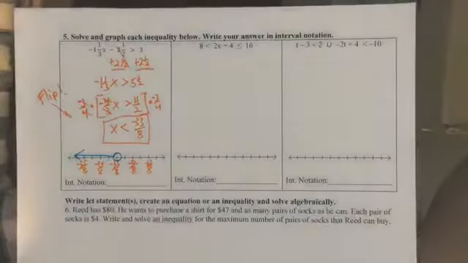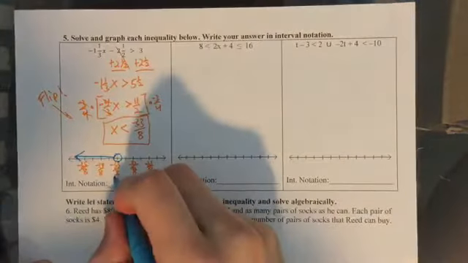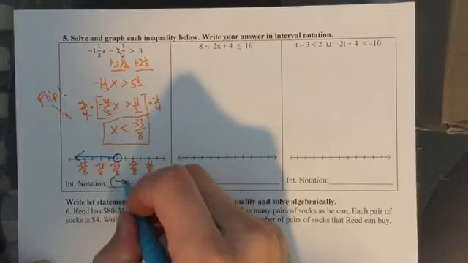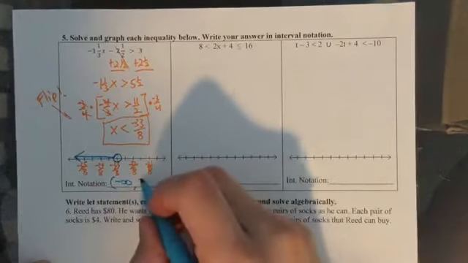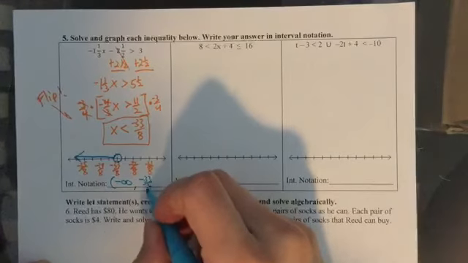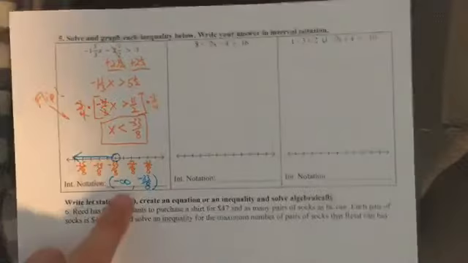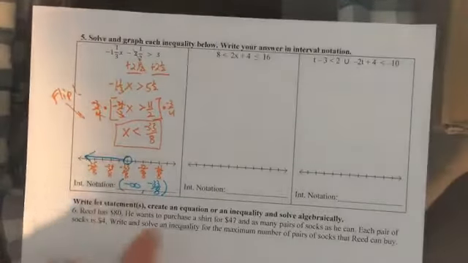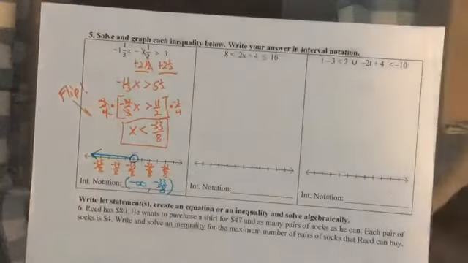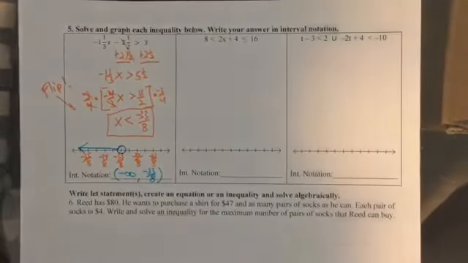Now our interval notation, right? What's the smallest possible value of x? Negative infinity. The largest possible, negative 33/8, but it doesn't include that, so we use our parentheses. Remember, infinities always get parentheses, open circle, parenthesis, closed circle, bracket.